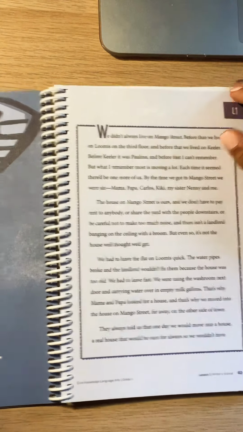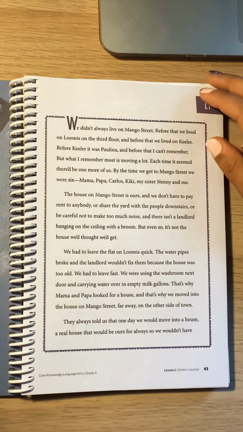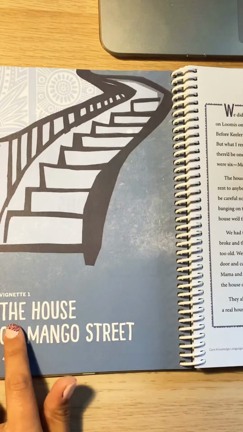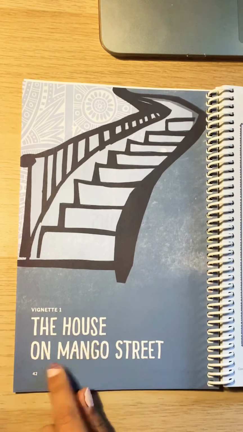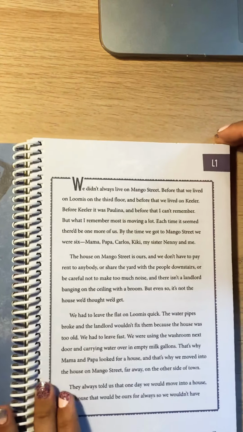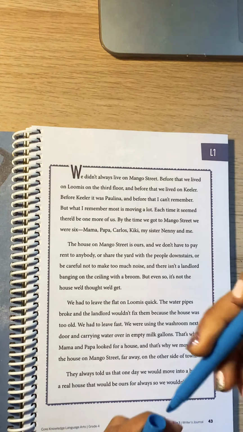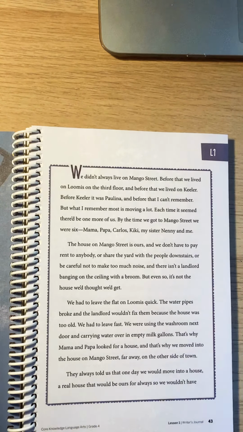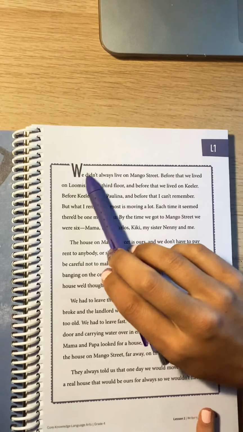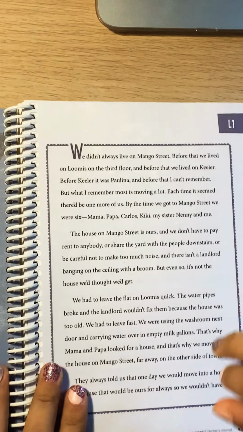Okay, so back on page 43, when this lesson starts. The title of this chapter, this vignette, is The House on Mango Street, which is the title of the entire book, too. All right, here we go. I need something to track with. Oh, gosh, I left my highlighter uncapped. Okay, here we go. I can zoom in a tiny bit.